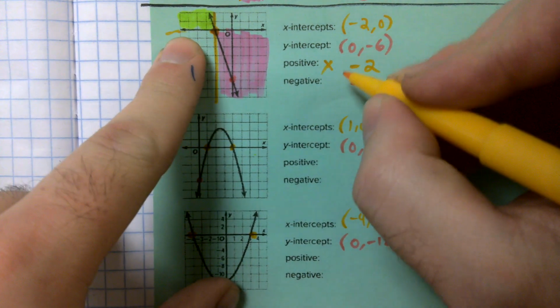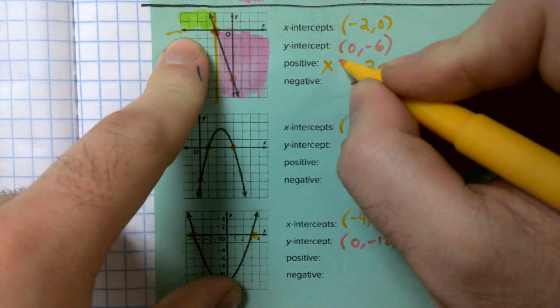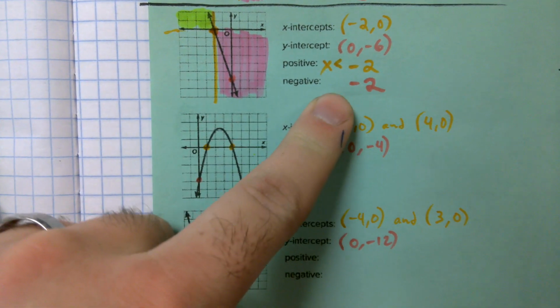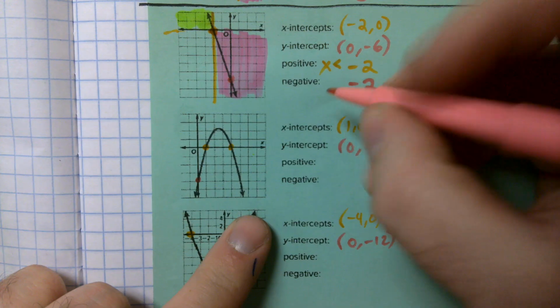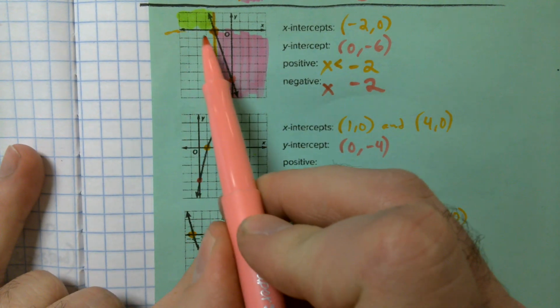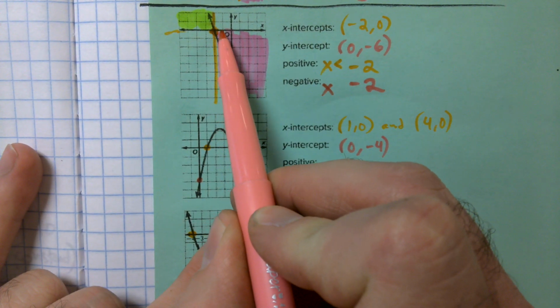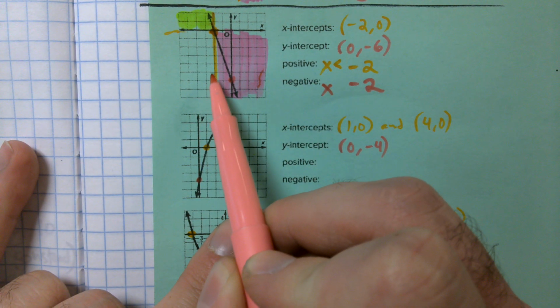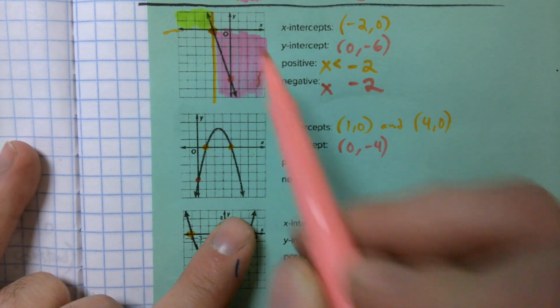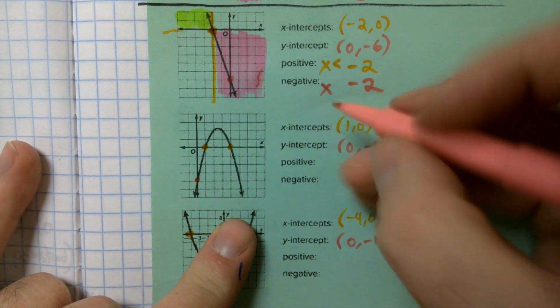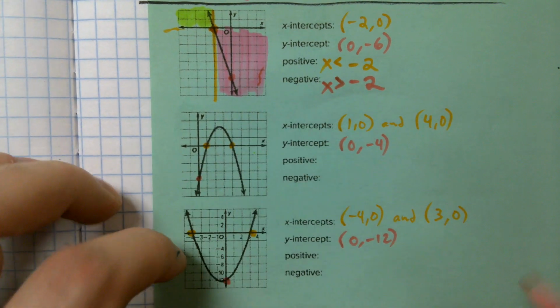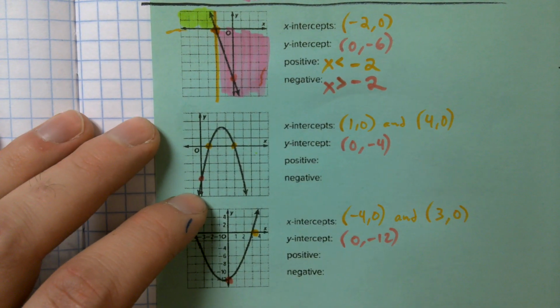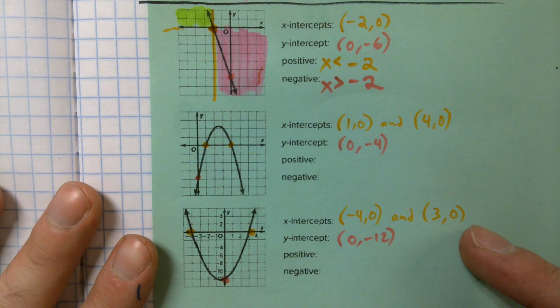So I'm positive when x is less than negative 2. Here's negative 2. All my x values greater than negative 2 are in this pink negative section. So my function is negative when x is greater than negative 2.